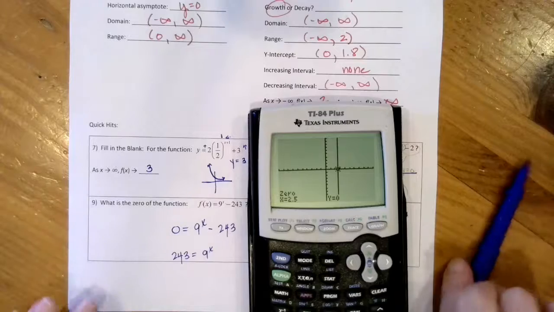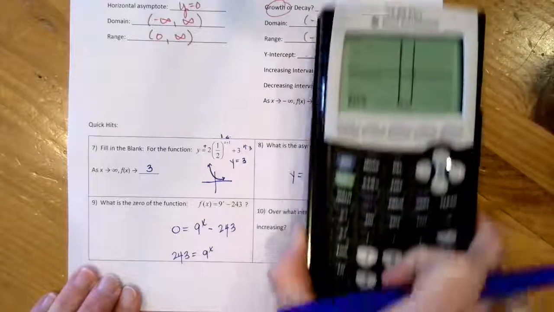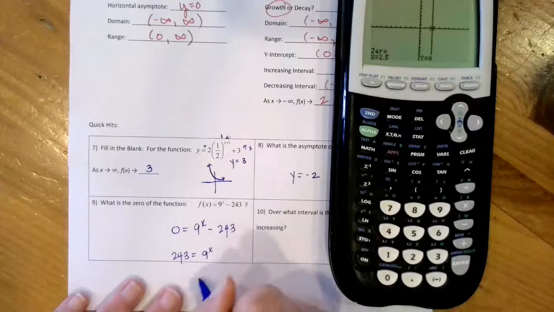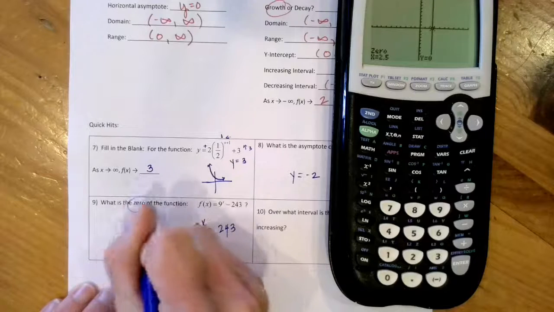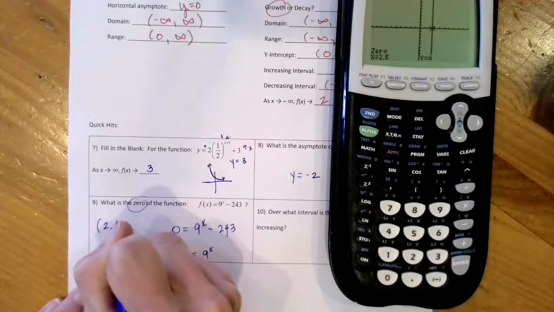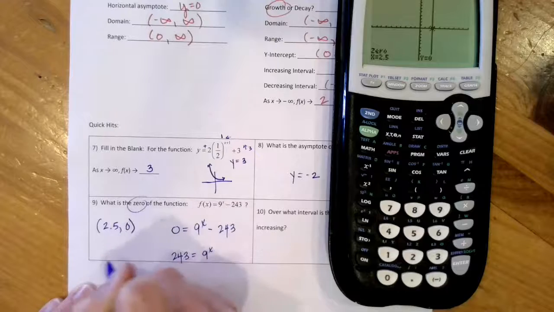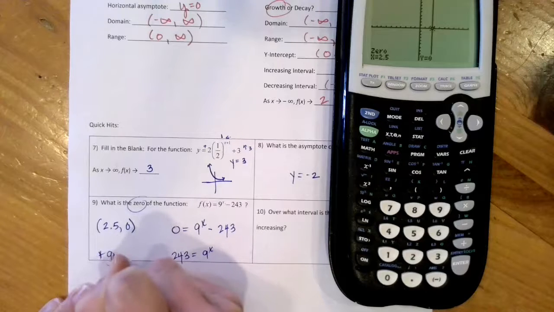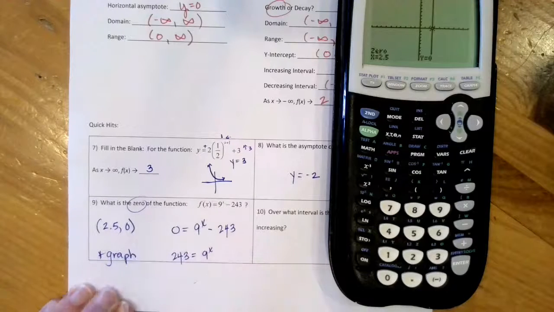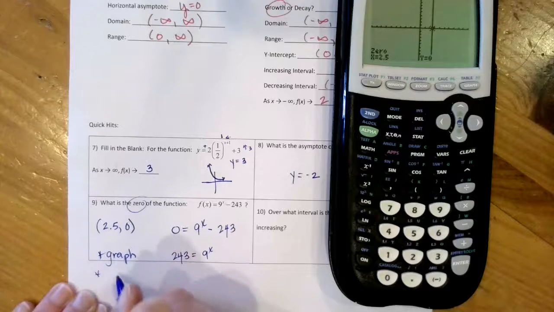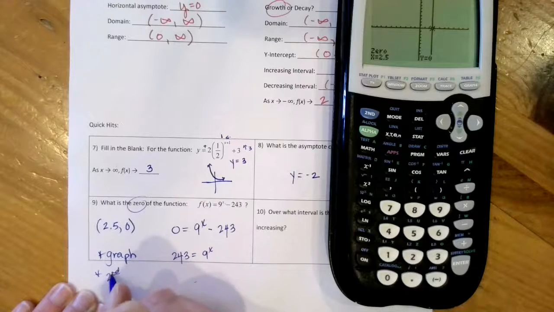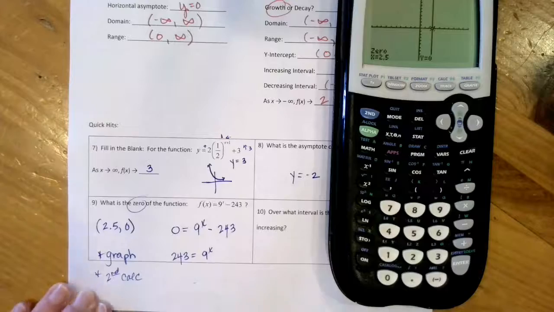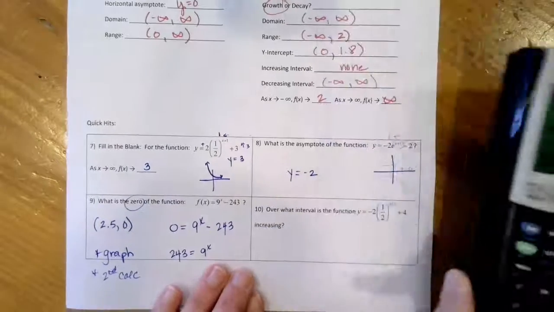At about 2.5 is going to be the 0 of the function: a 2.5 goes in and the 0 comes out. You might want to write yourself a note that we graphed for that one, and then we used second calc to solve.